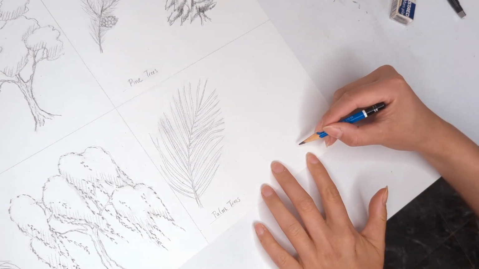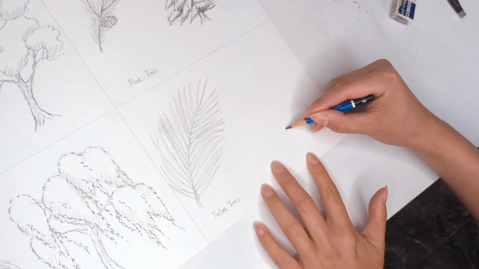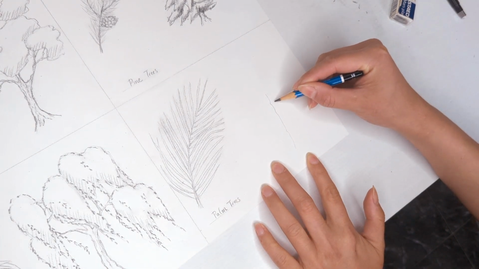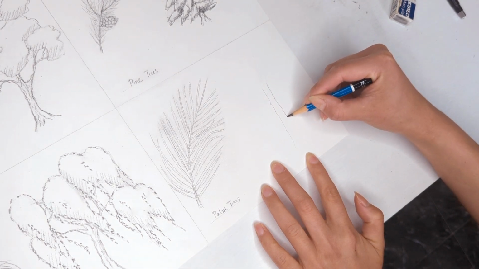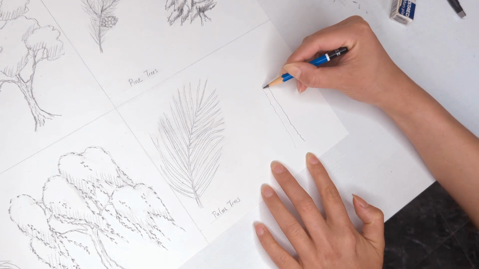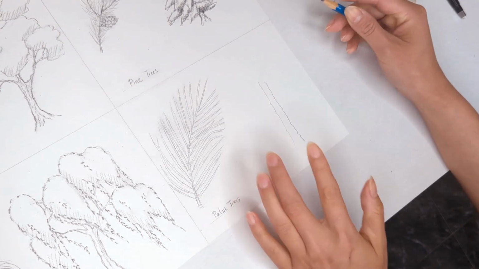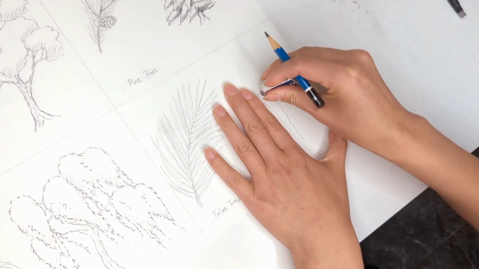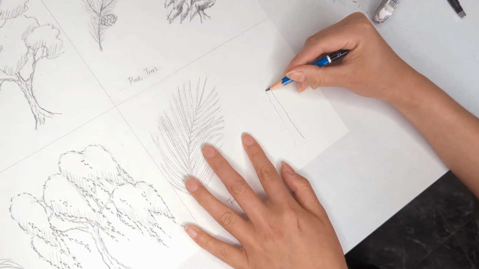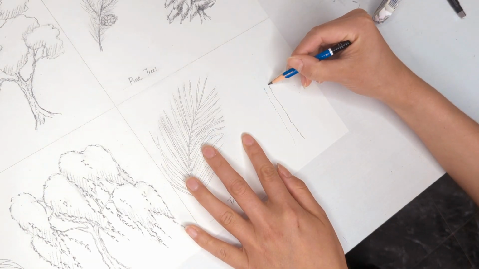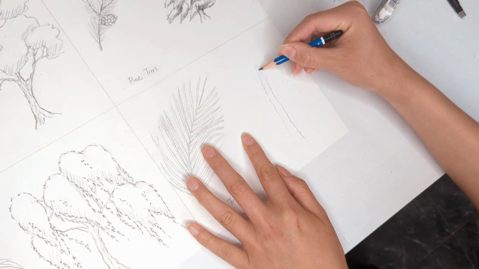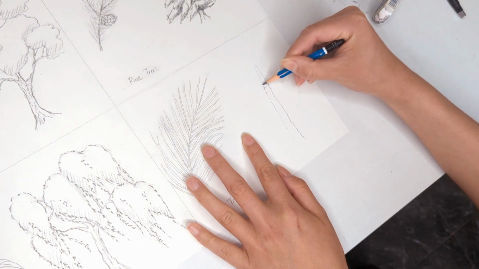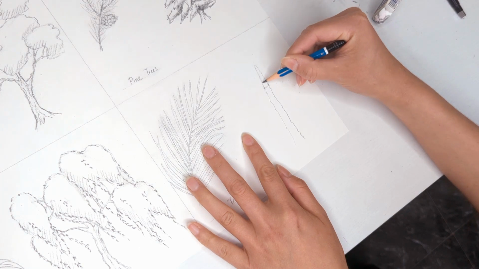For a palm tree, I would also start with a shaky trunk, and palm trees tend to have a longer, more narrow trunk, so we're going to do that. And some of them have these smooth green stalks over here right before the leaves start.